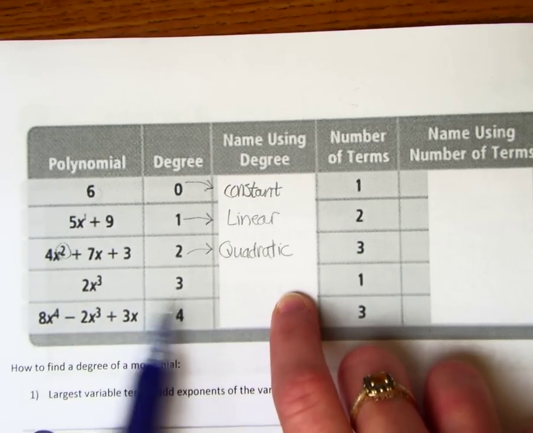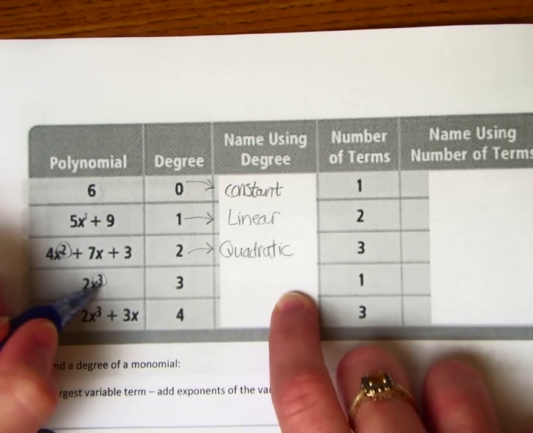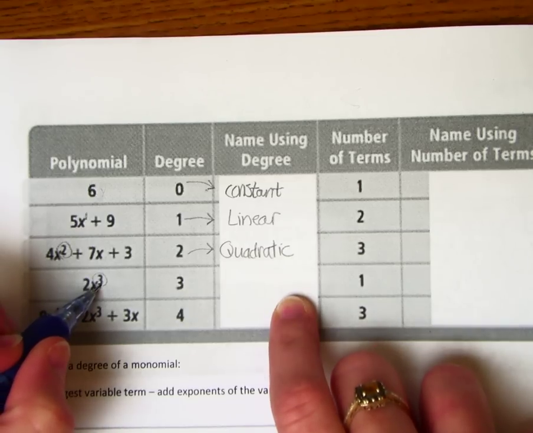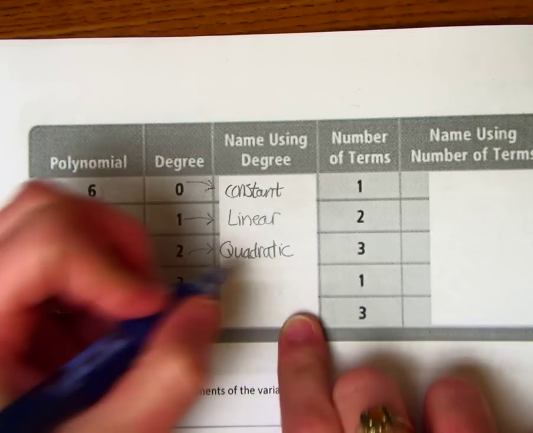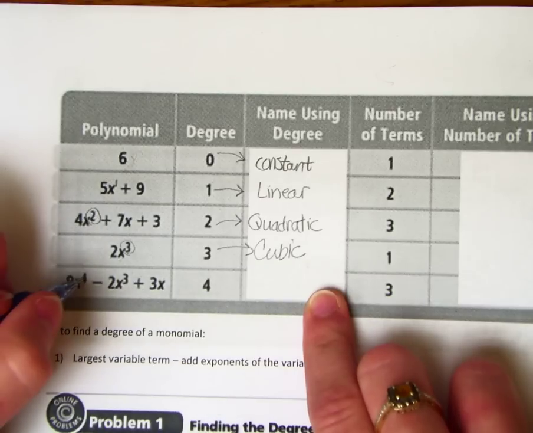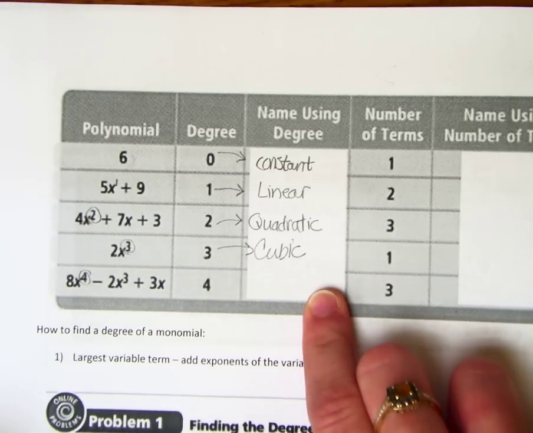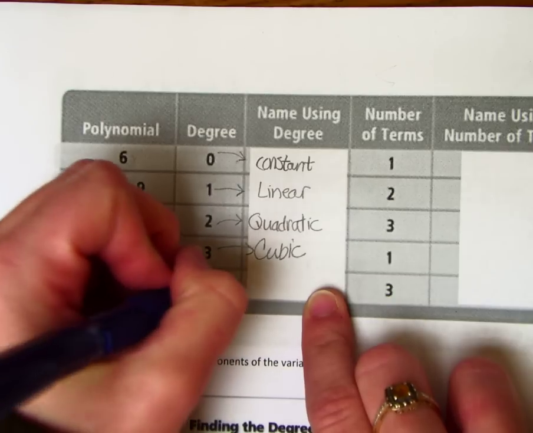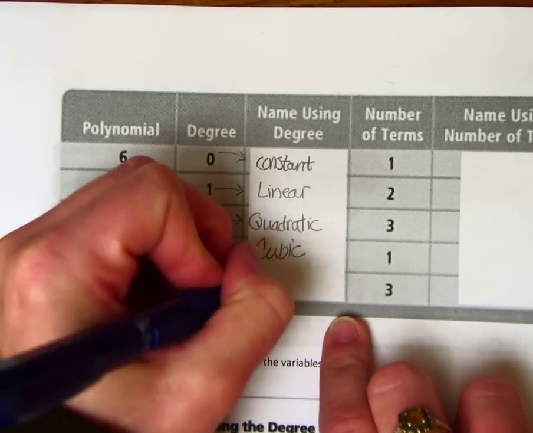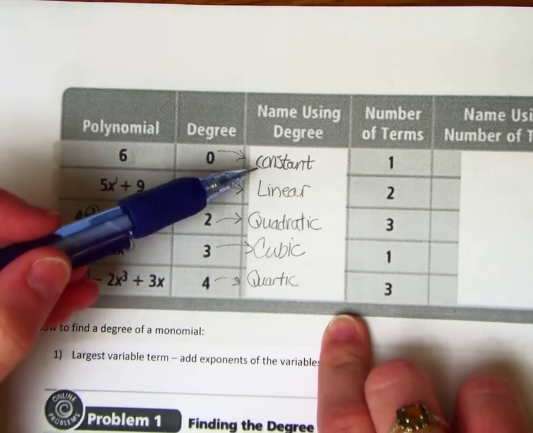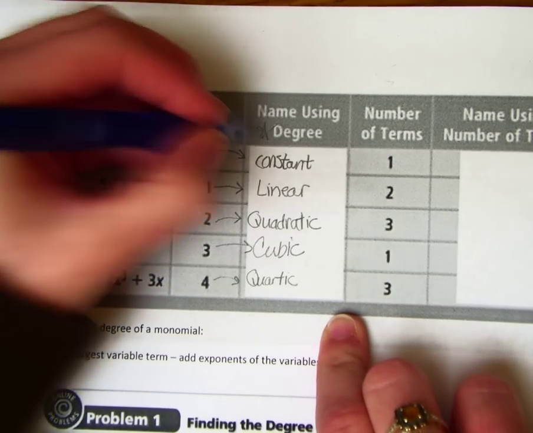Moving on, you have a polynomial to a degree of 3. Again, you look at the variable's degree. It is the highest. It is a 3. We call that a cubic. Moving on, when you have a variable with a degree of 4, that is your highest degree, therefore it is your degree, we call that a quartic. These are how to name using the degree.